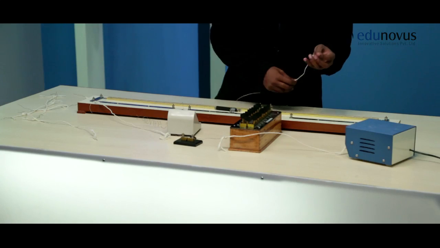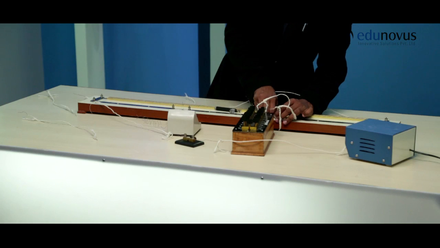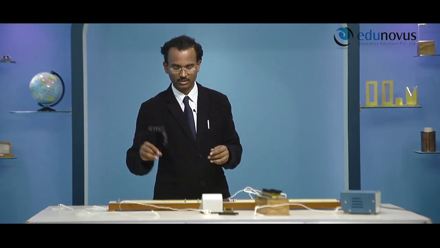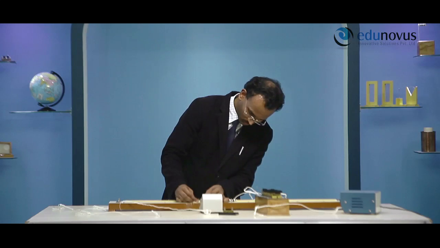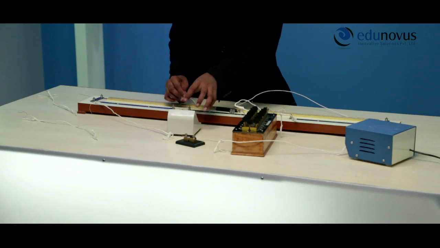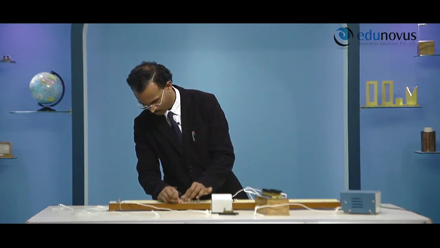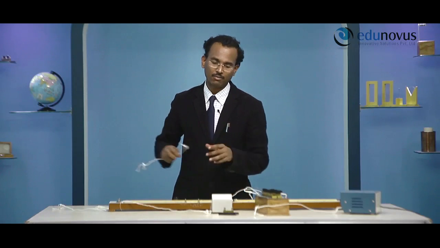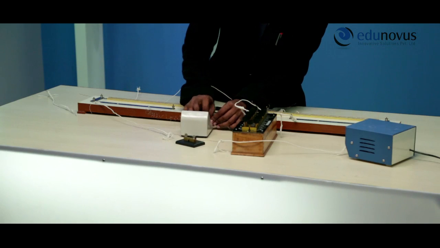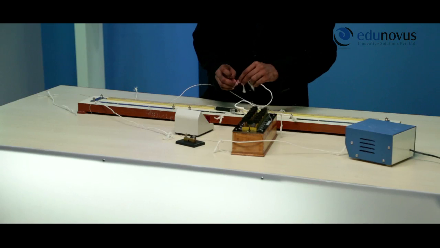Now I will connect the resistance box to the left gap in the meter bridge. Now I will connect the unknown resistance to the other gap. So this should form the X. Okay. Now to find out the null point, I need to connect the galvanometer to the circuit. So from the positive of the galvanometer, I will connect it to the middle strip.